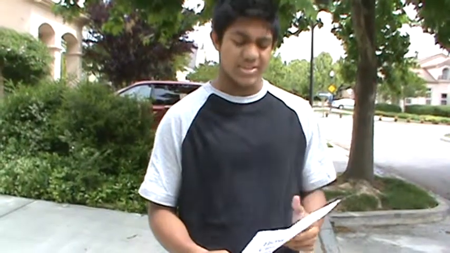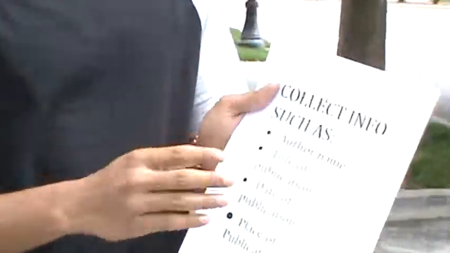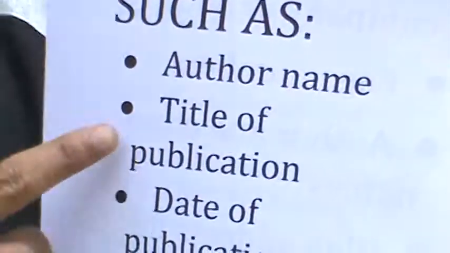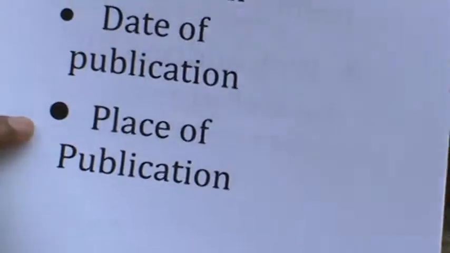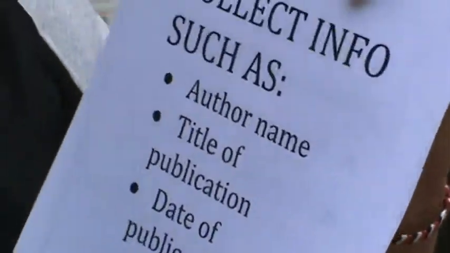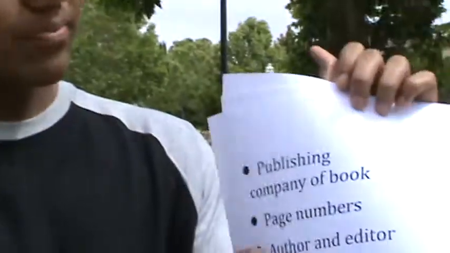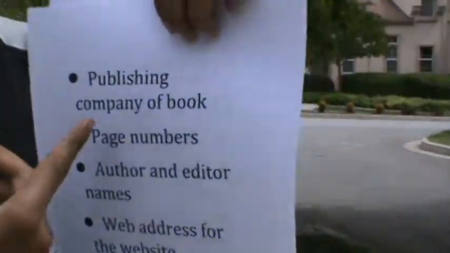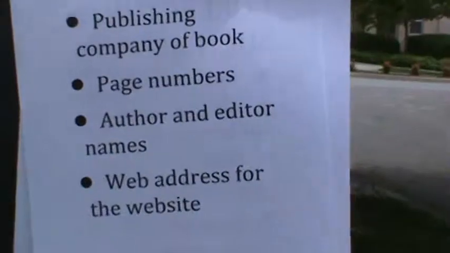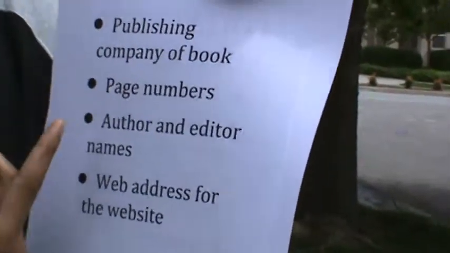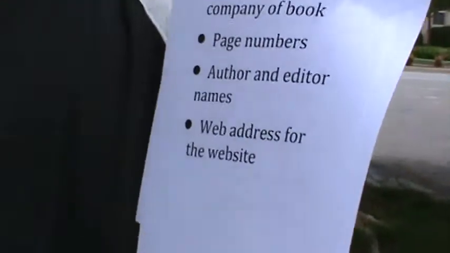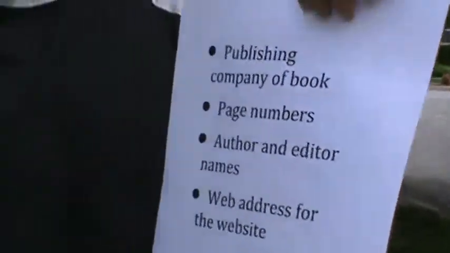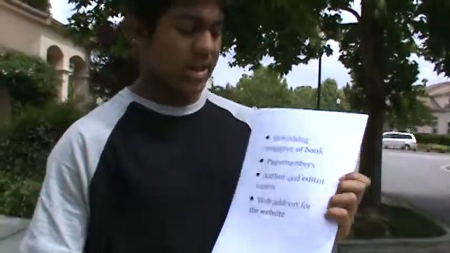In order to create an APA bibliography, you have to collect items such as the author's name, the title of publication, the date of publication, and the place of publication. Okay, wait, there's more. Hold up. You have to know which company published the book, the page numbers you've used, the authors' and editors' names, and if you're using a website, the web address. It's very important to get all this information.